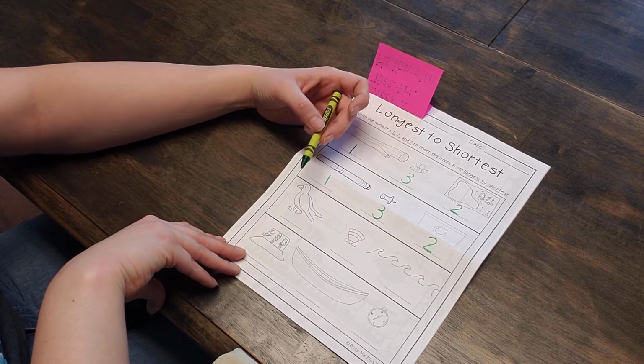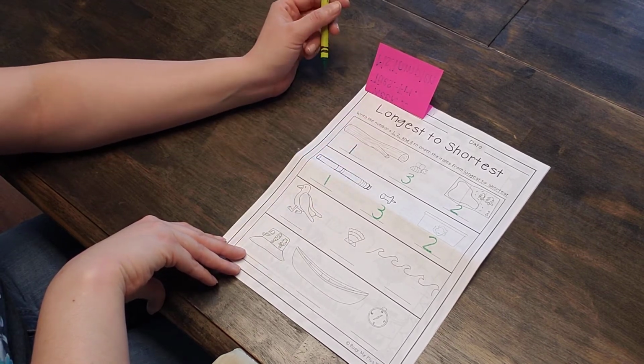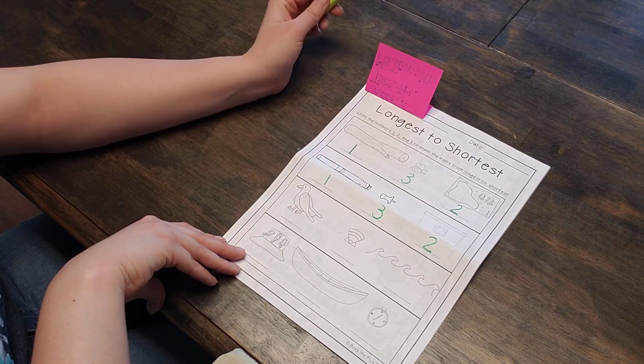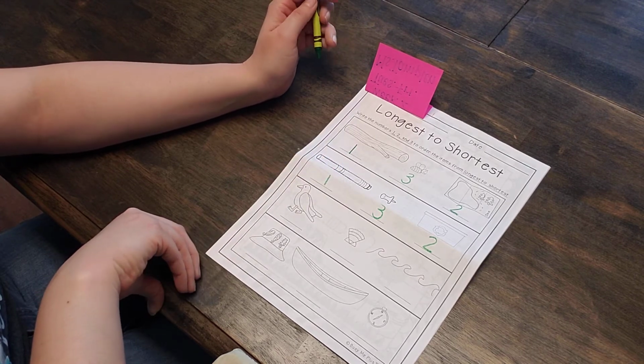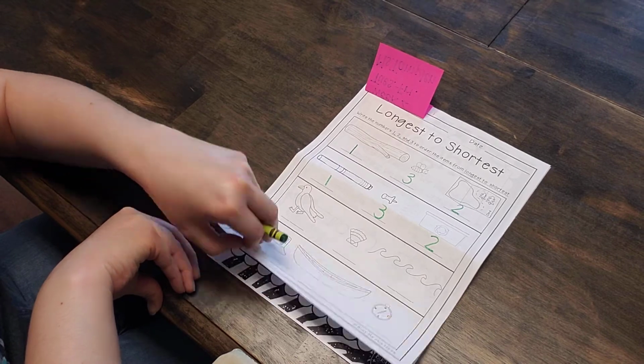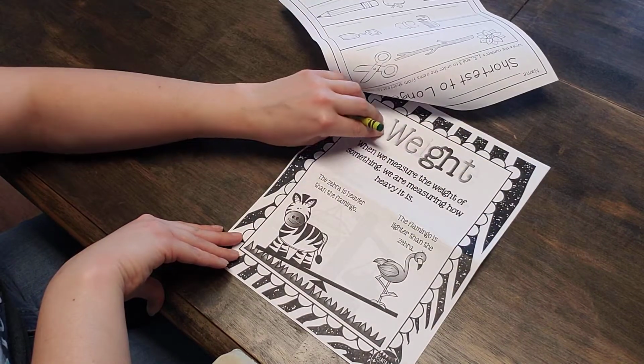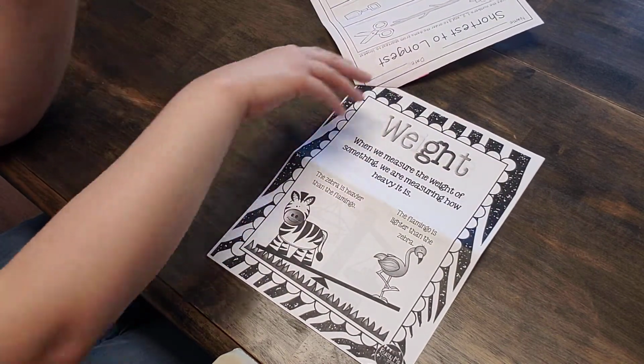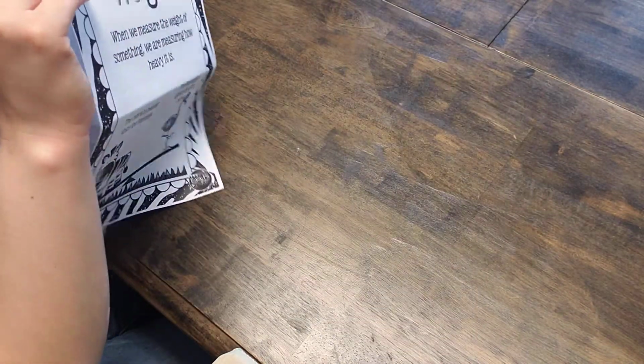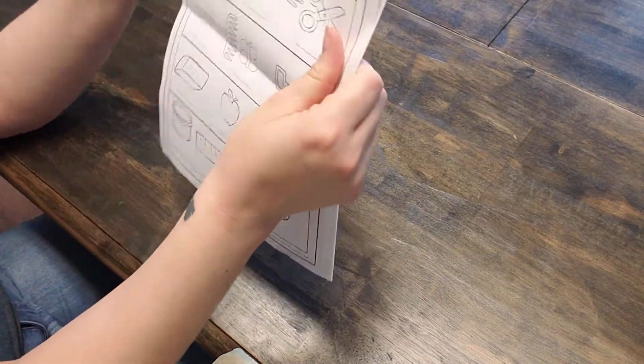If you guys would like to do the next 2 on your own, you can. But I am going to flip. You can pause the video if you want to do those. If not, let's flip to the next page.